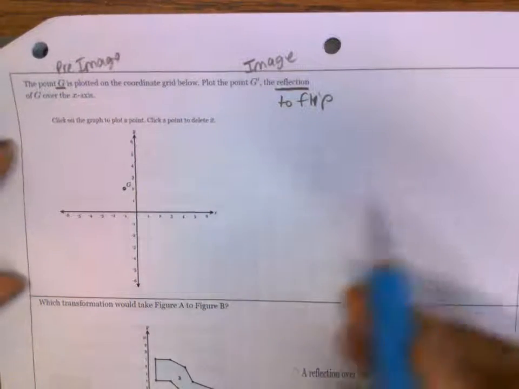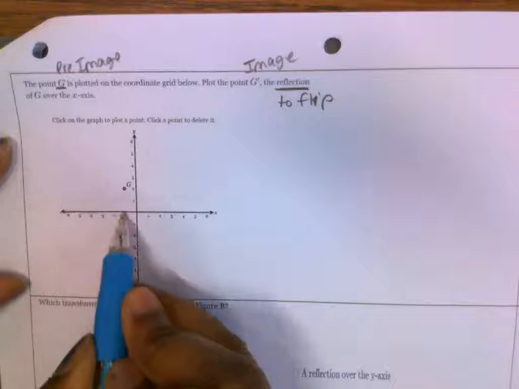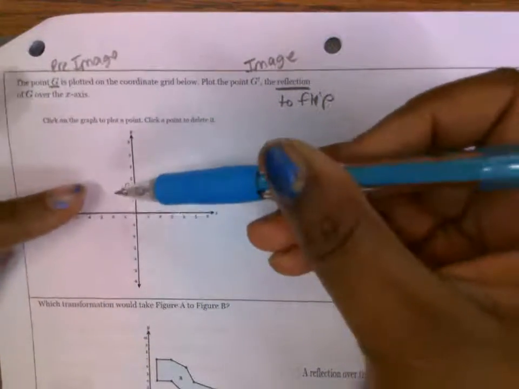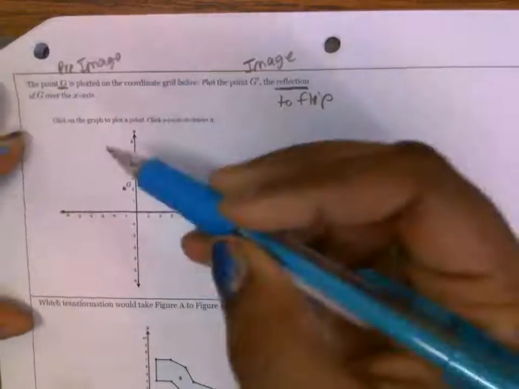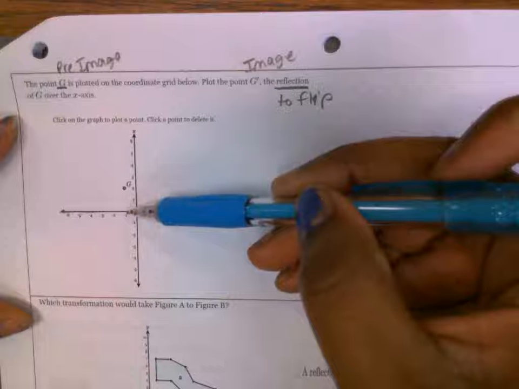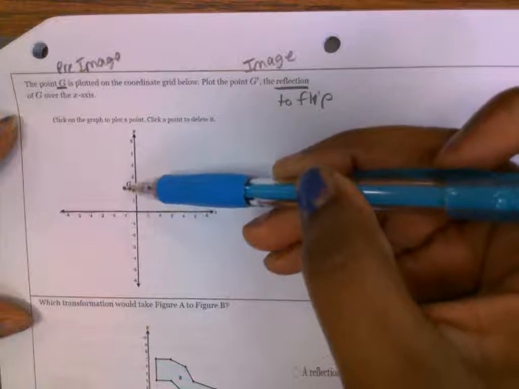So again, this is my x-axis here. I'm going to flip G over it since G is above the line. When I flip it, it's going to be under the line. So I count how many spaces is G above the line. G is above the line 2 spaces.